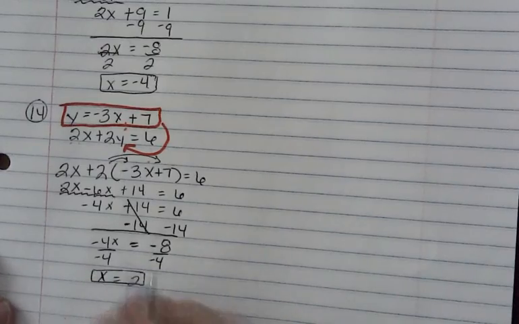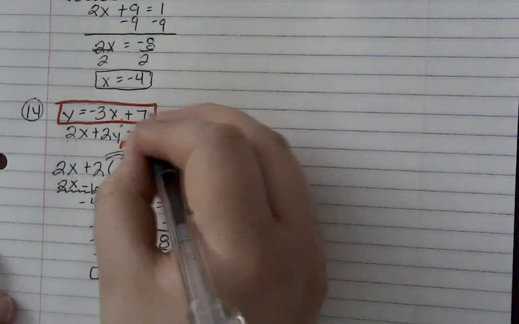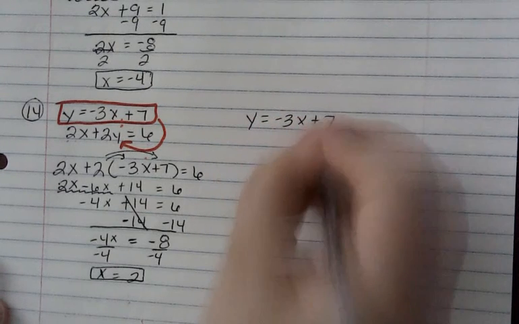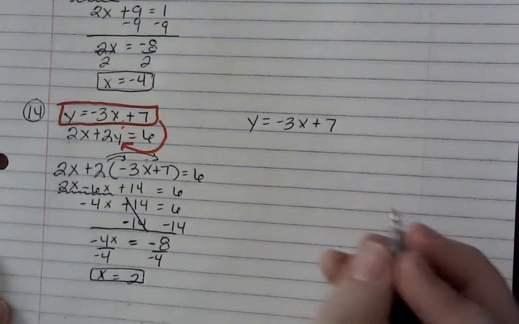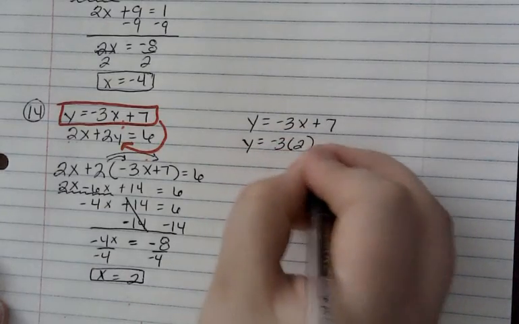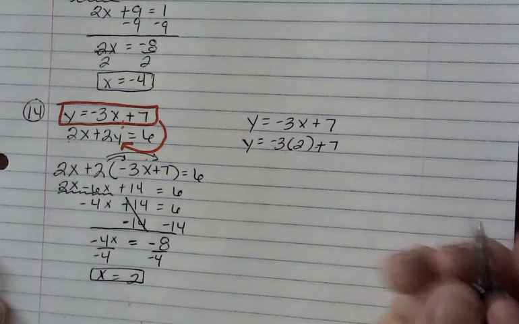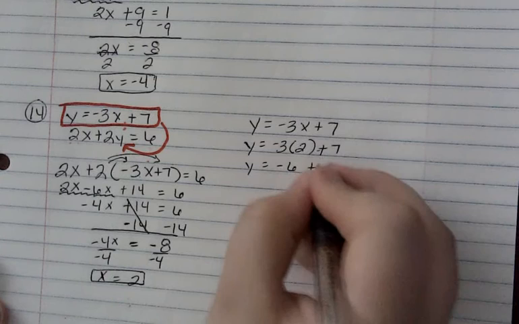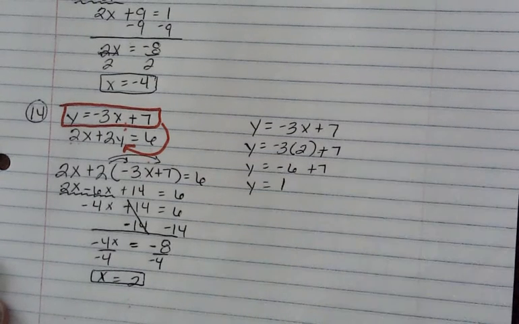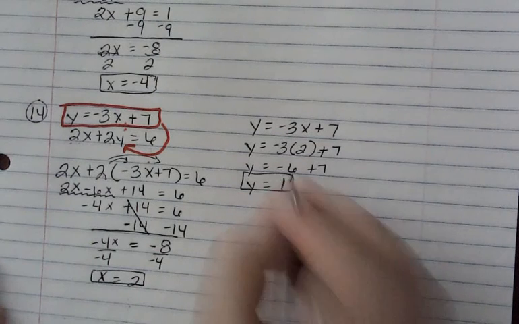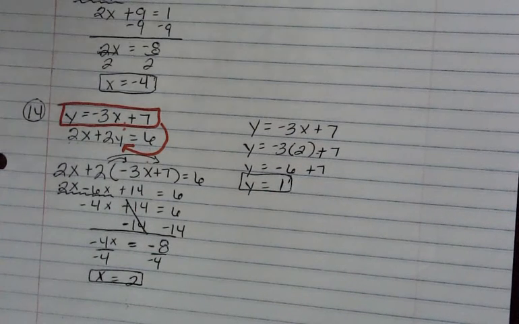Now to find out what y is, I'm going to plug that 2 in place of x in my boxed equation. Remember, you could have used the other equation if you wanted to. It would still give you the same answer. So instead of writing x, I'm going to write 2. So negative 3 times 2 is negative 6. Negative 6 plus 7 equals 1. So my answer for number 14 should be 2, 1.